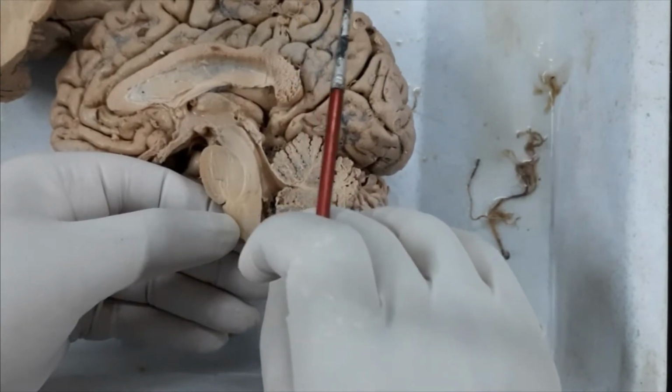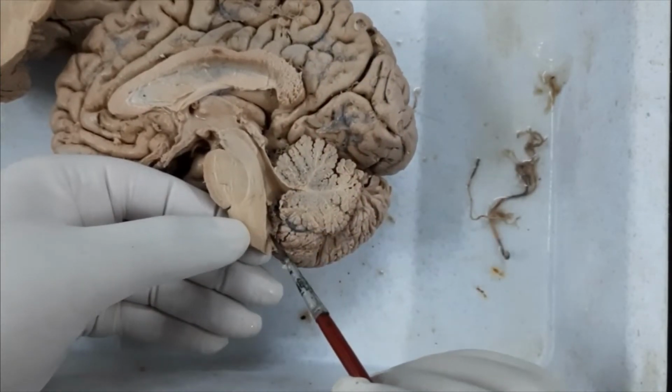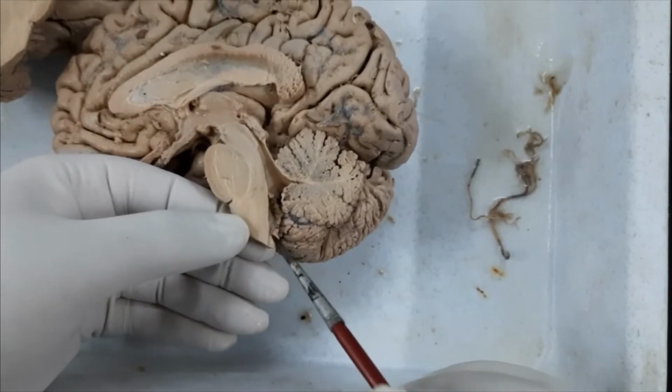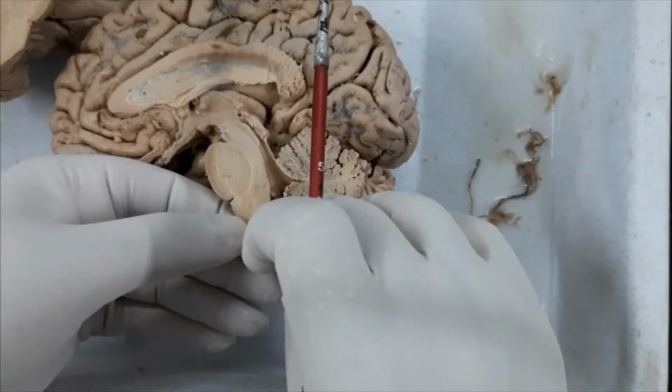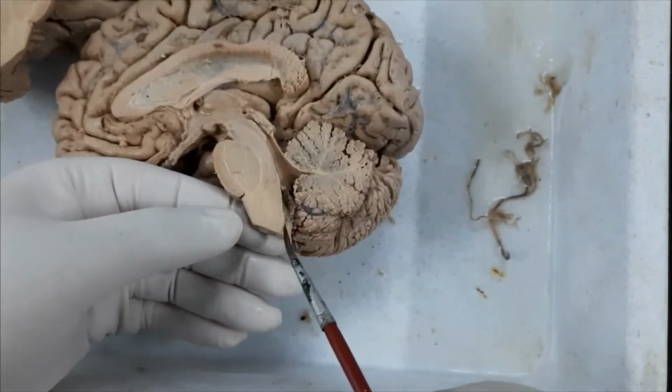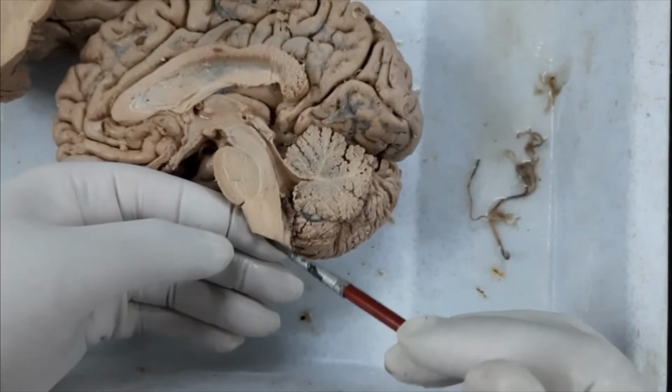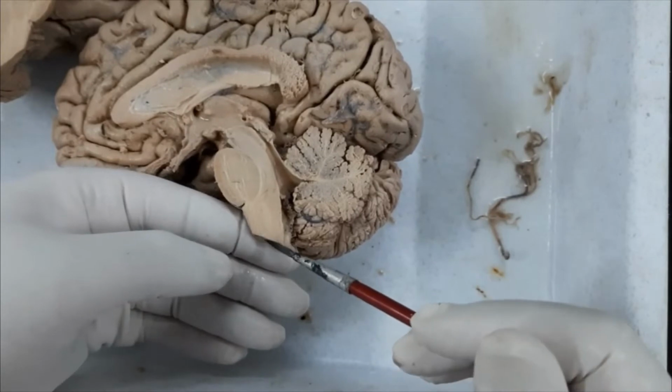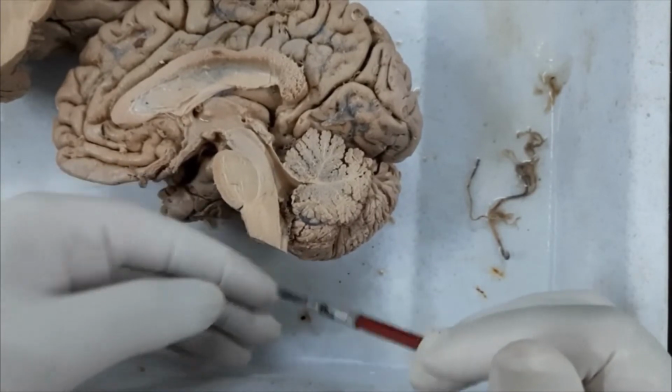Now this fourth ventricle will become continuous as a canal, called the central canal, which will go into the closed part of the medulla, which is not here, it has been cut here, and then it will continue with the spinal cord.